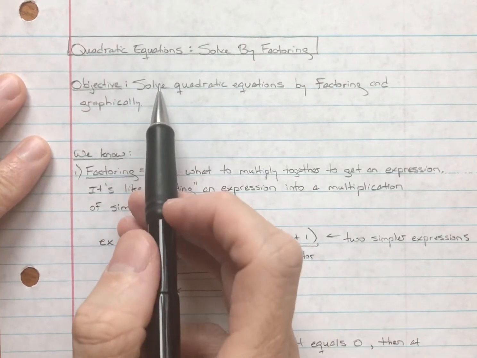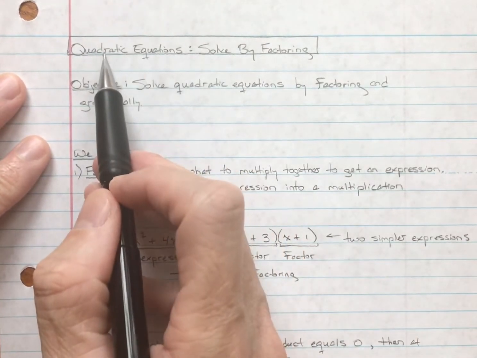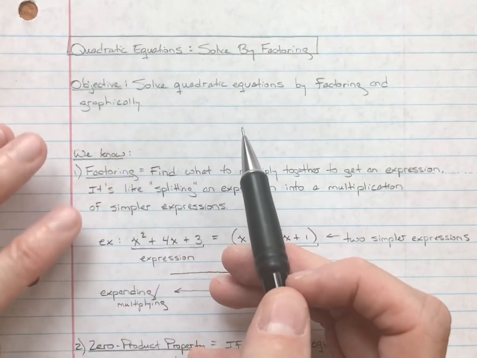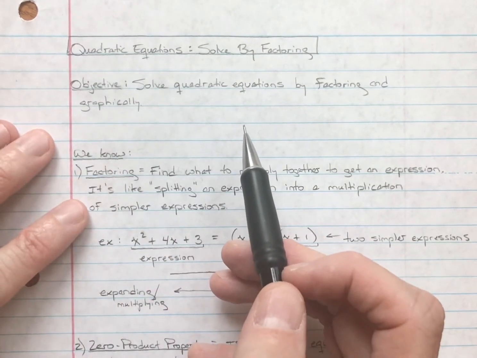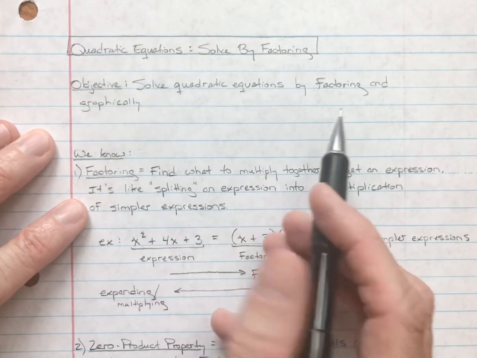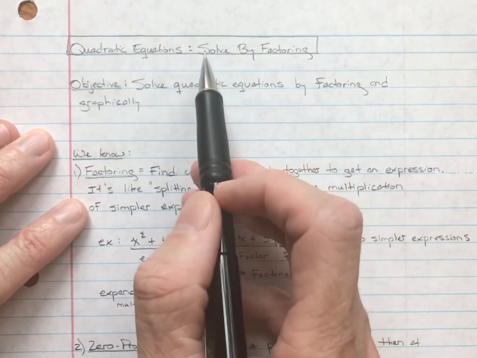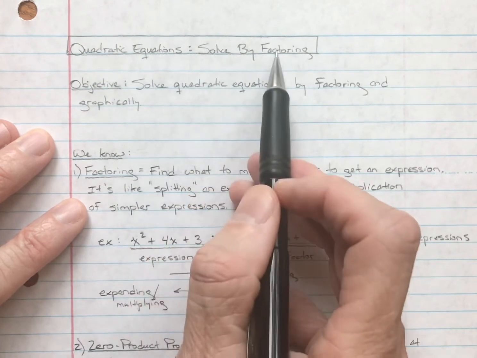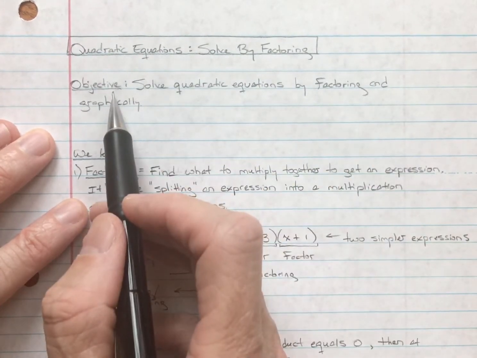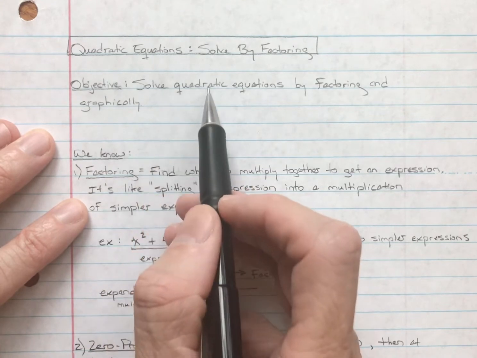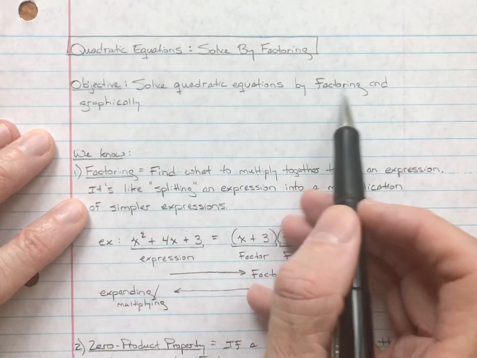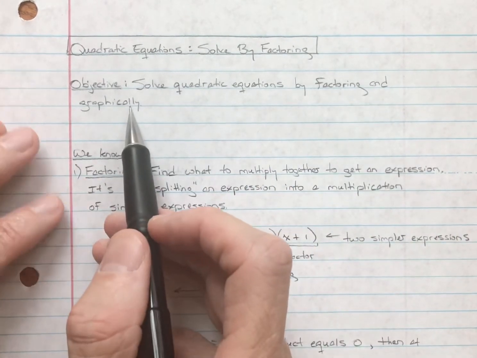Over the next few video lectures, we're going to talk about quadratic equations, and how to solve quadratic equations, how to find the value of x, if you will. In this video lecture, we're going to talk about how to solve quadratic equations by factoring. So our objective: solve quadratic equations by factoring and graphically.